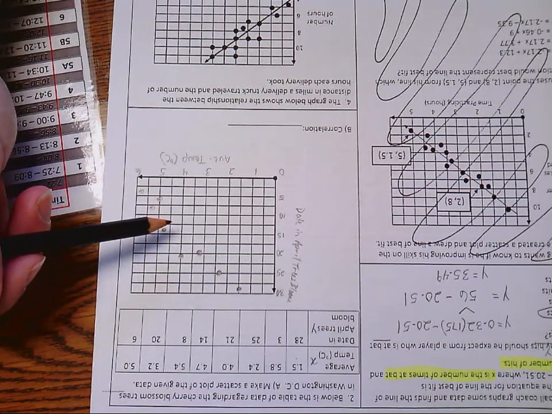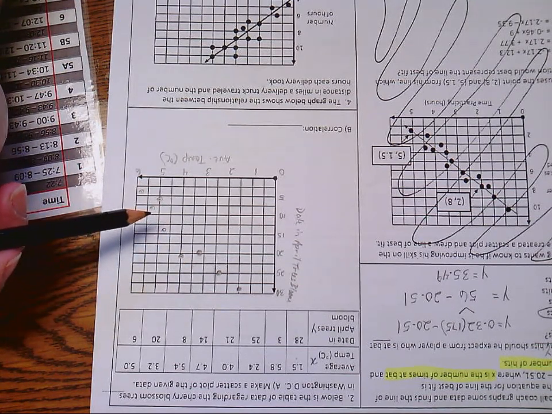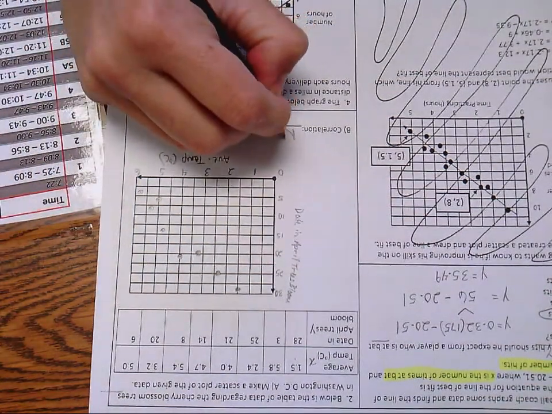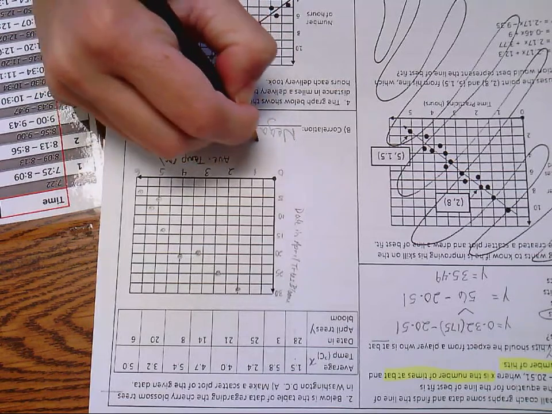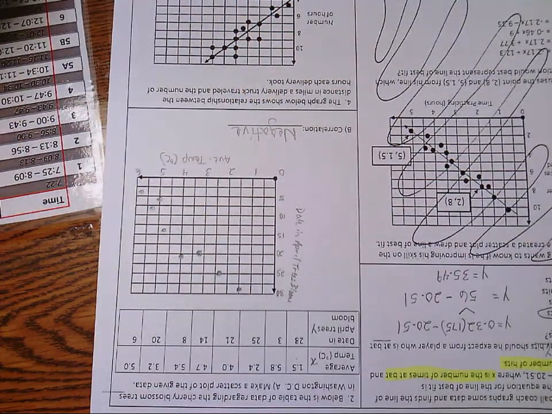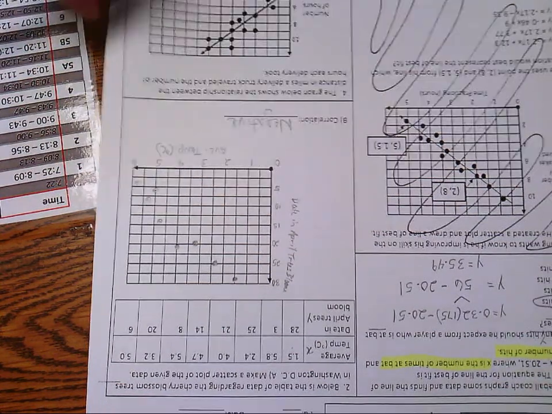What we have to decide is it positive or negative? Well, if it is trending downward, it's negative. If you are unsure as to why, make sure you take a look back at your correlation foldable. So let's look at number 5, which is in the lower left, and then we'll go back to 4 in the lower right.